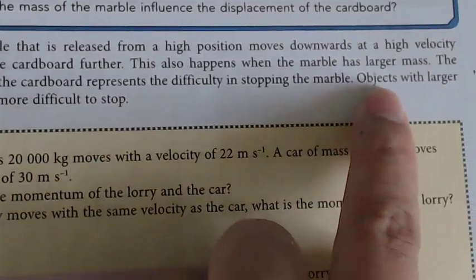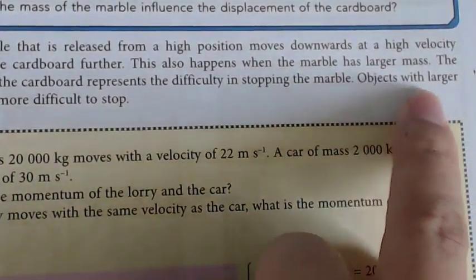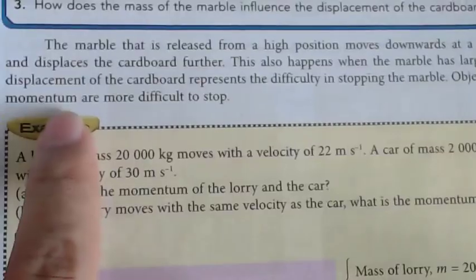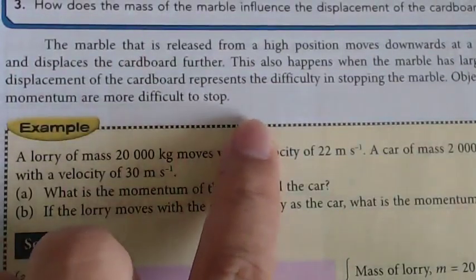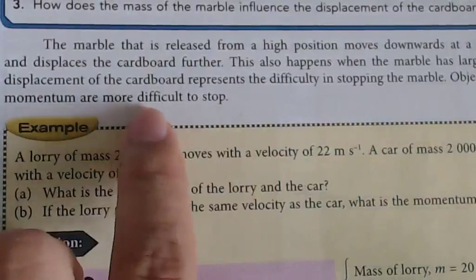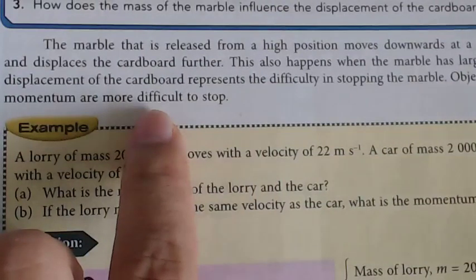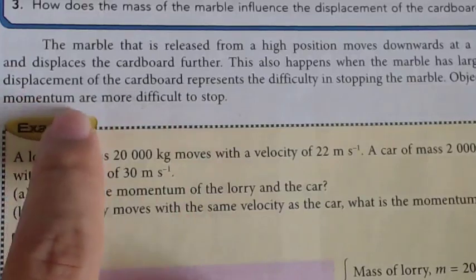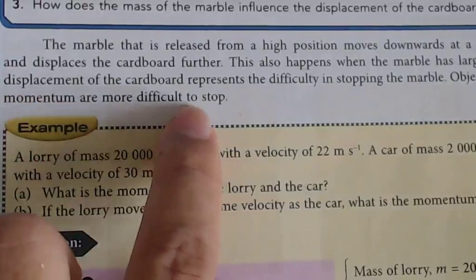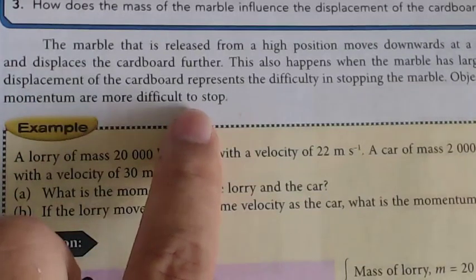Take a look at this last sentence here. Objects with larger momentum are more difficult to stop. This is the effect if the object has larger momentum. It is difficult to stop, as it is difficult to be moved.